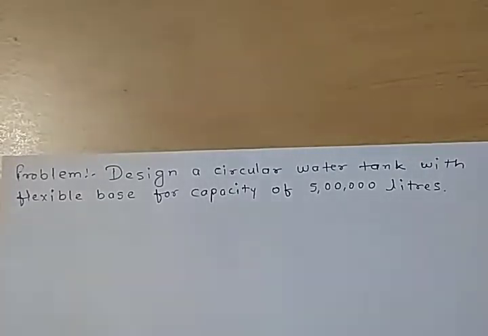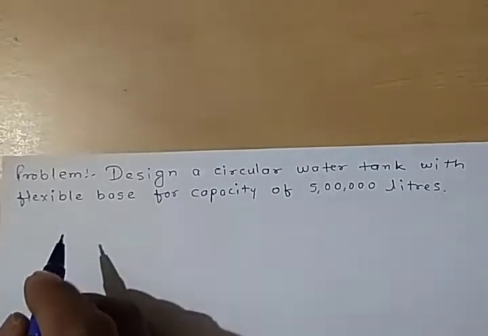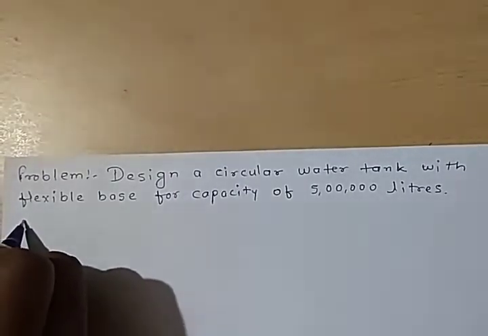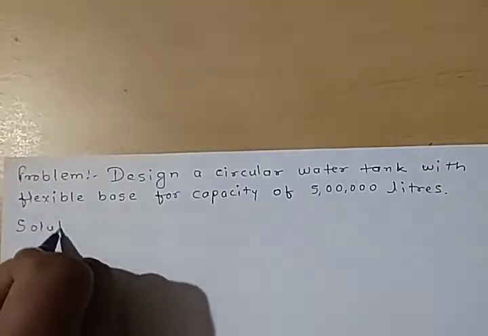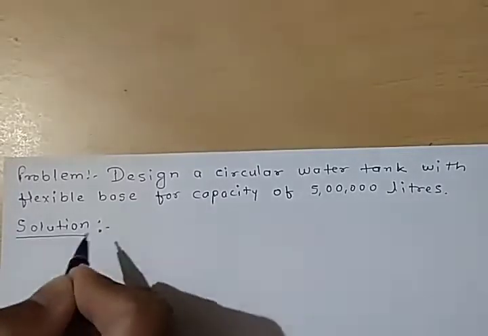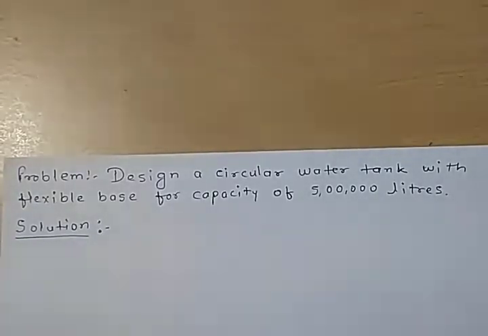Now we'll go ahead with the solution. First of all, you need to understand what exactly is given. So the given part is, it is a circular water tank we need to design. Then the flexible base is given, and then capacity is given, that is 5 lakh liters.